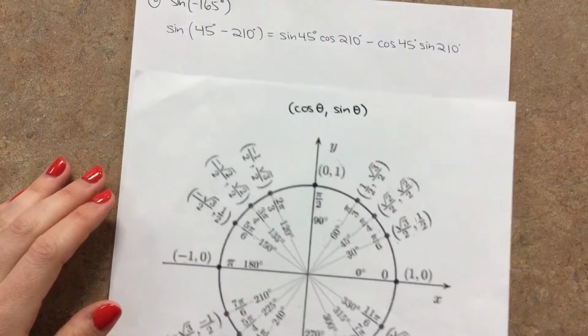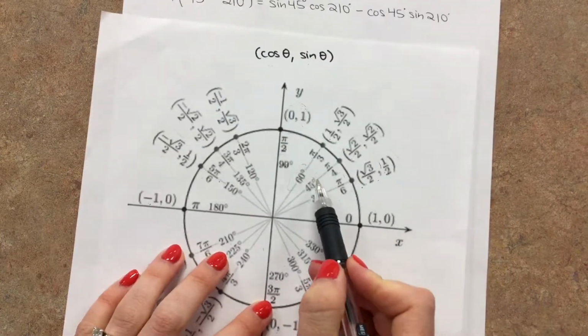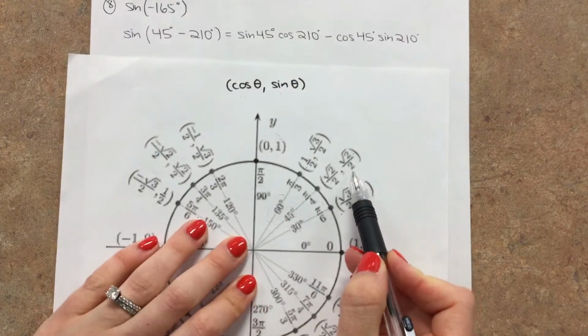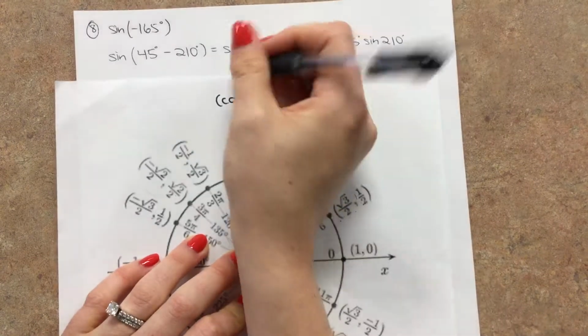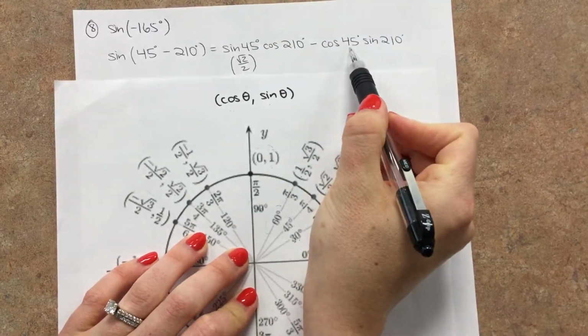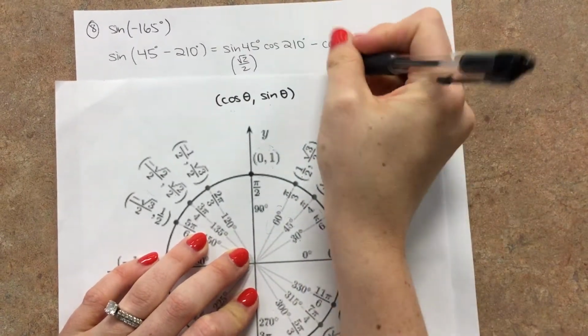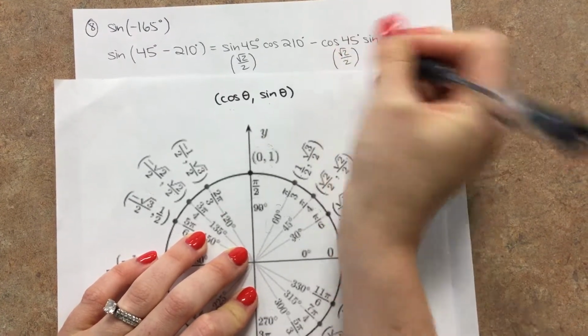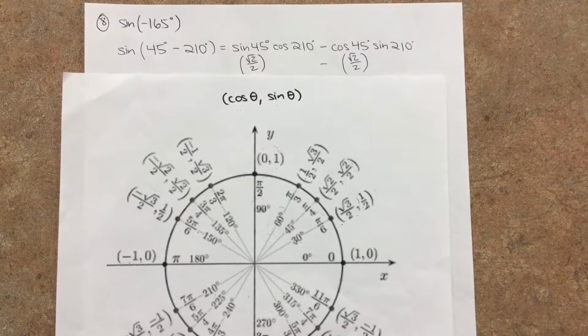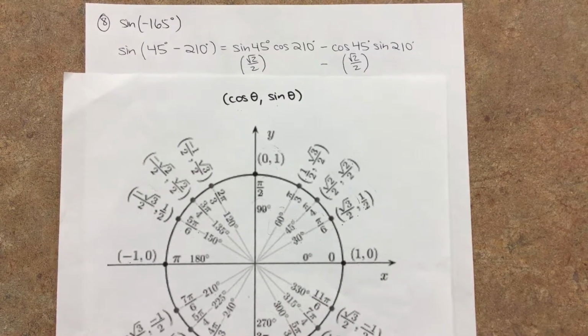So 45 degrees is our first angle here. So here's the 45 degrees. Sine of 45 degrees is the first one we need. That's the square root of 2 over 2. So that's this value right here. And then cosine of 45 degrees is also the square root of 2 over 2. And then our formula has subtraction, so I want to make sure I keep that there. Okay, so pull those two values off.